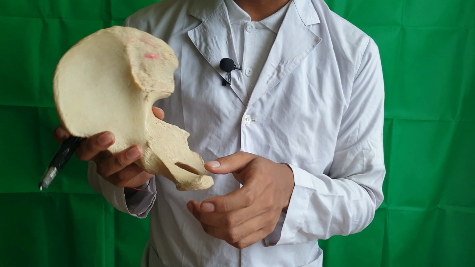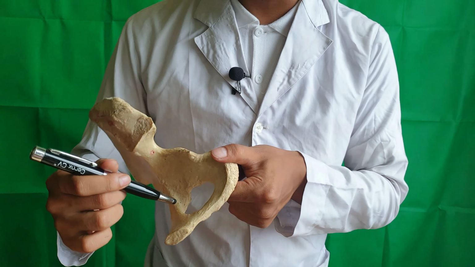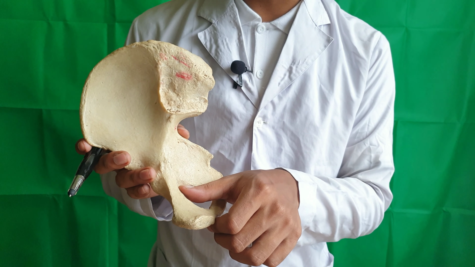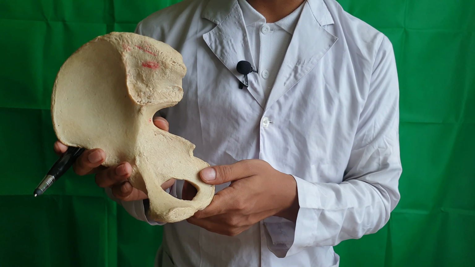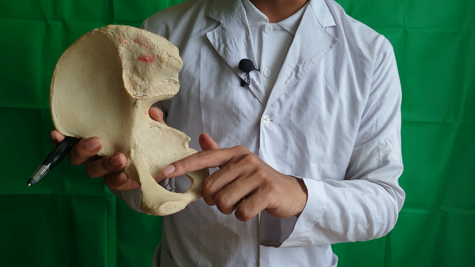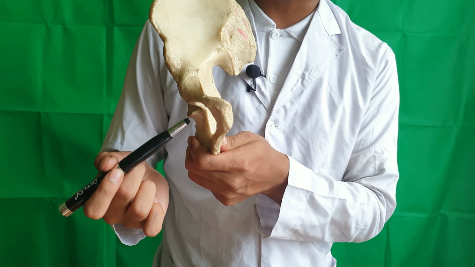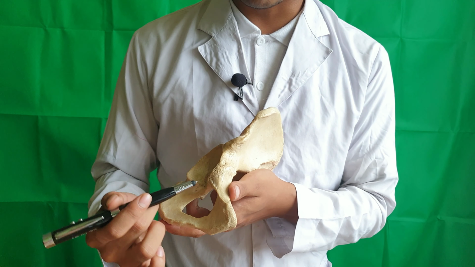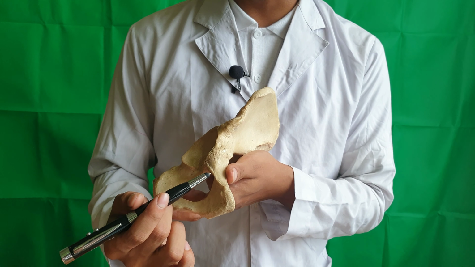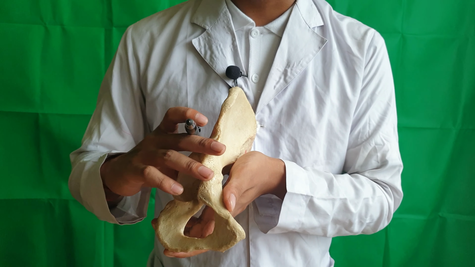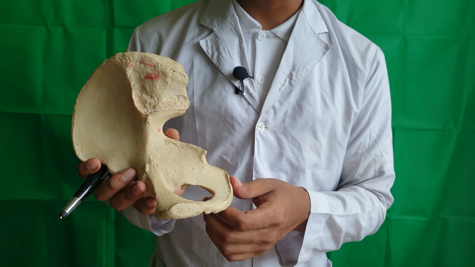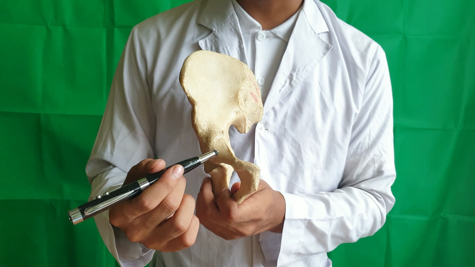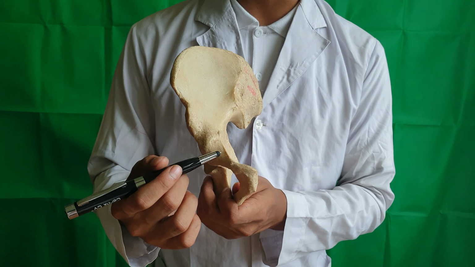In the obturator crest there is attachment of the pubofemoral ligament, which attaches to the lateral end of the obturator crest, and this is the inferior border. In the inferior border there is attachment of the obturator membrane. Now let's discuss the pectineal surface. This is the pectineal surface. There is attachment of the pectineus muscle.